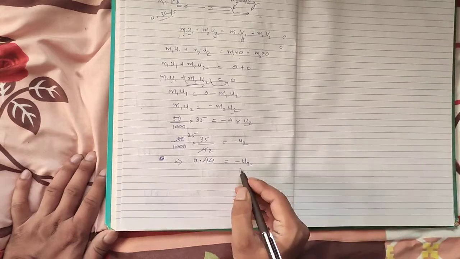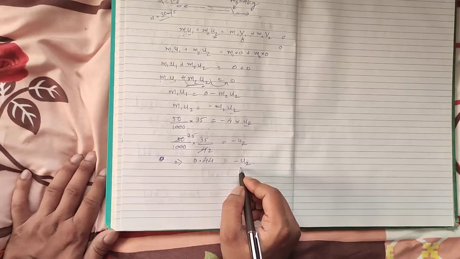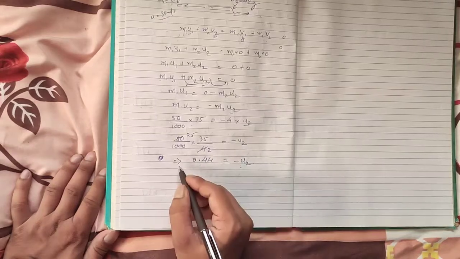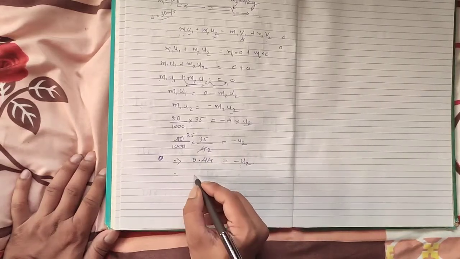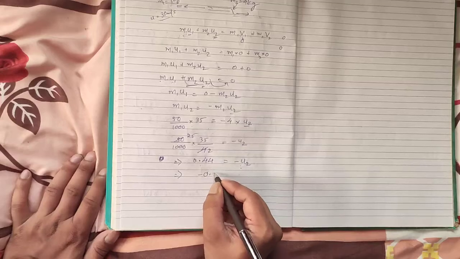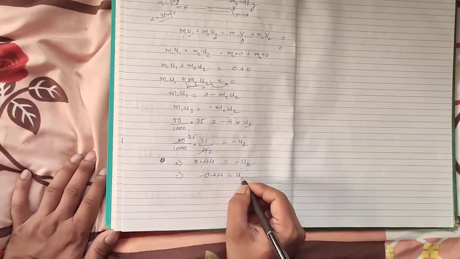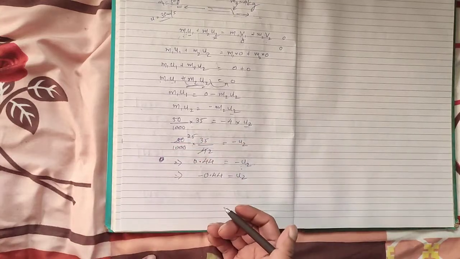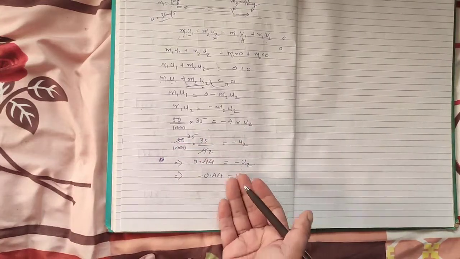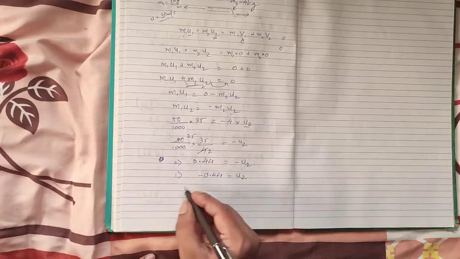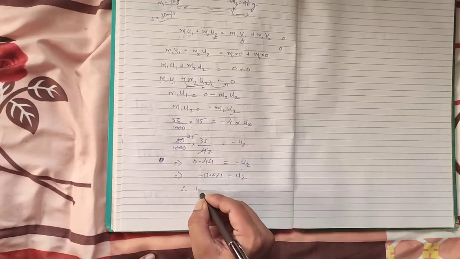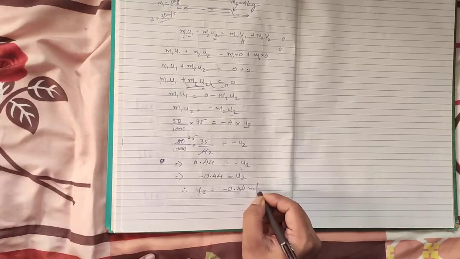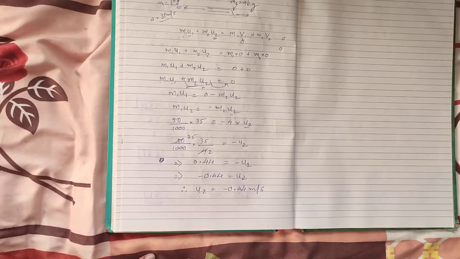Now the U2 is just the variable that we have taken. We need to find the value of U2. So we take this minus sign to the other side and it will become minus 0.44 is equal to U2. If you take the minus sign on the other side, it does not make a difference. This becomes positive and that becomes negative. So ultimately U2 is equal to minus 0.44 meters per second.